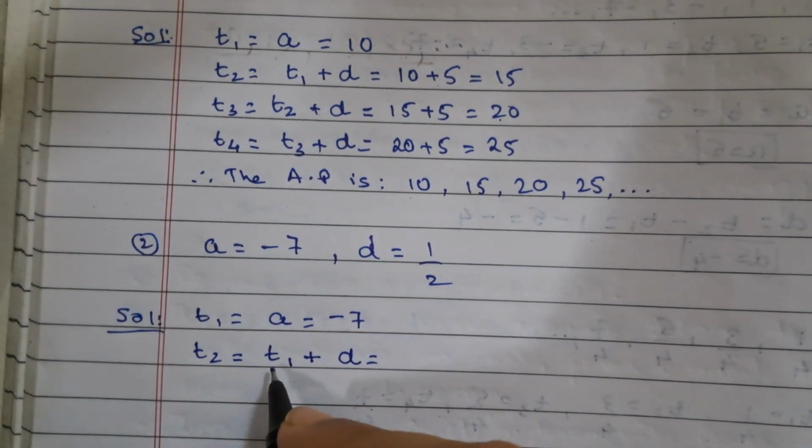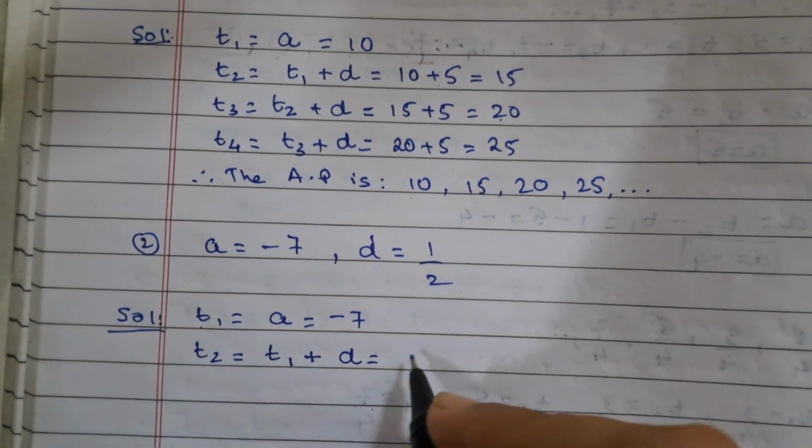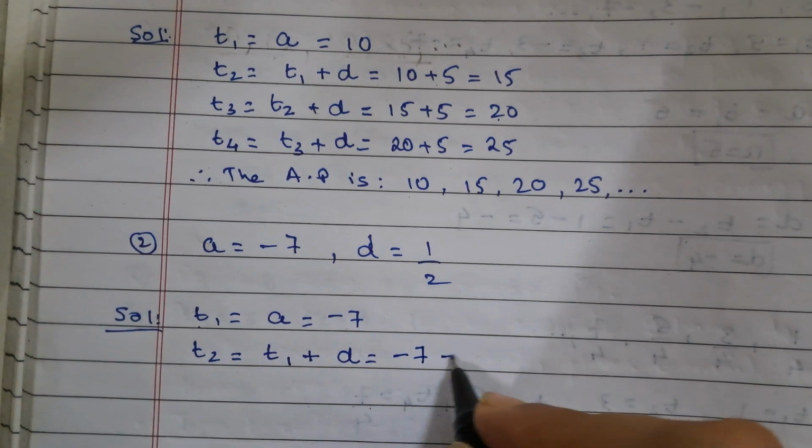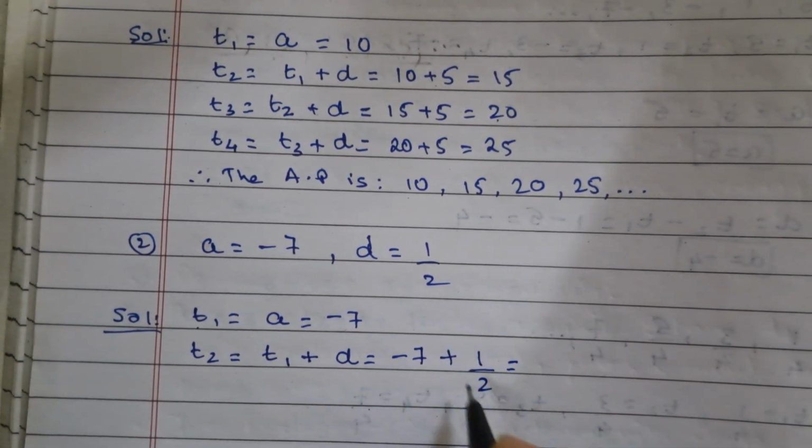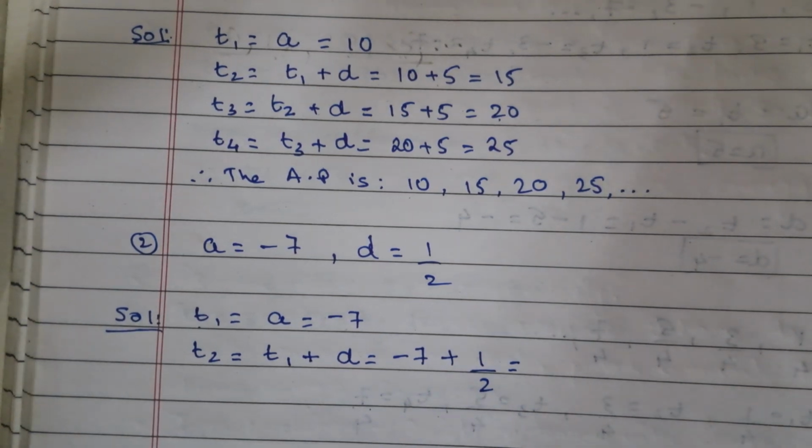So what should I do over here? What is T1? T1 is minus 7. What should I add on top of it? I should add D, that means 1 upon 2. Don't be panicked by looking at the fraction. You know what to do here.